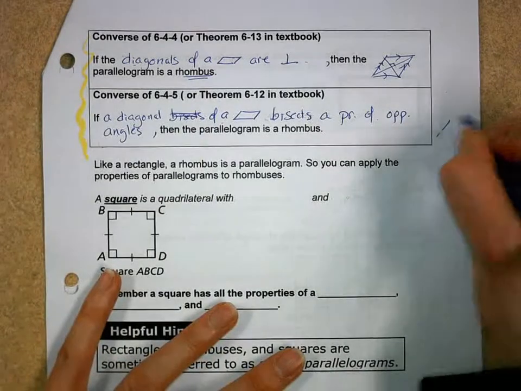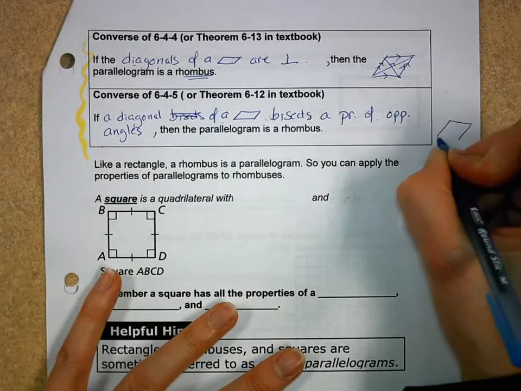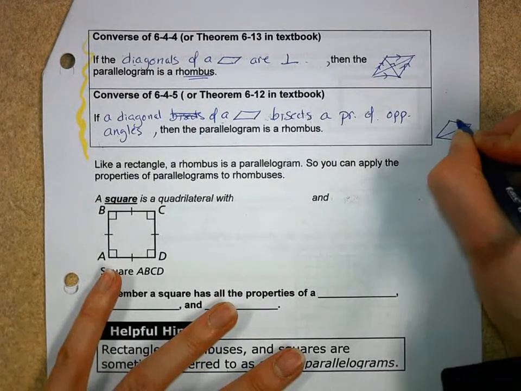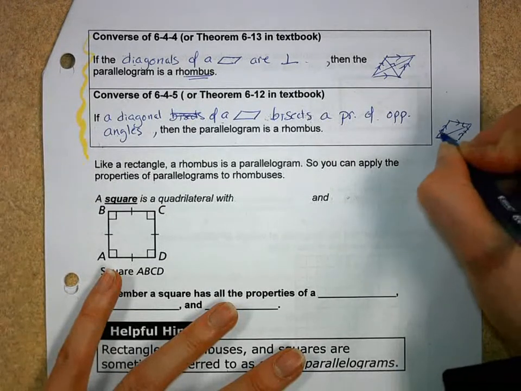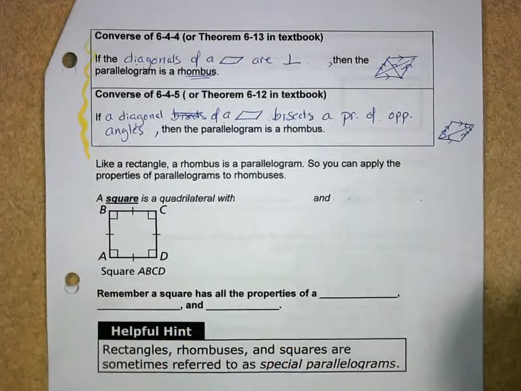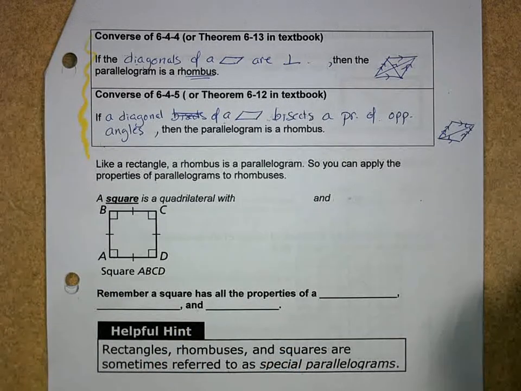So it looks something like this. Here would be your parallelogram, and if you know it was a parallelogram, we mark our parallel sides. And if you see these pairs of congruent angles, then you know it's also a rhombus. So parallelogram and a rhombus.